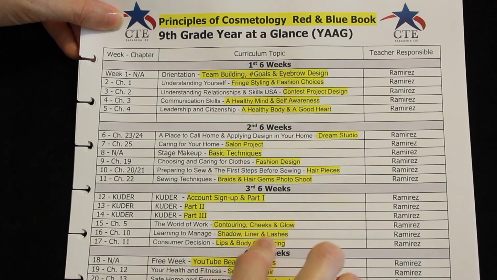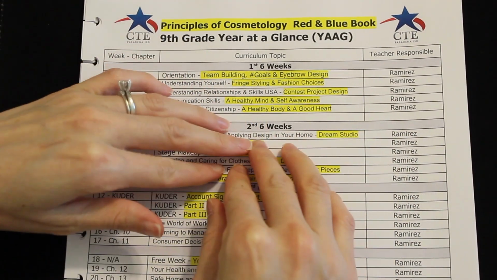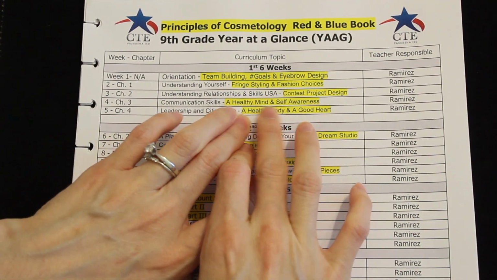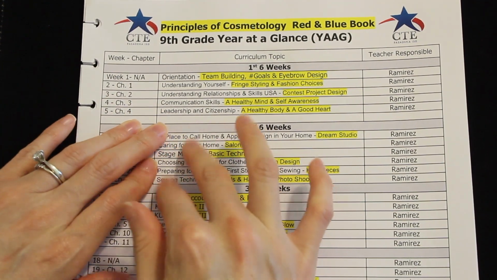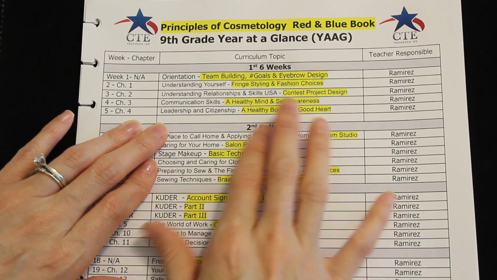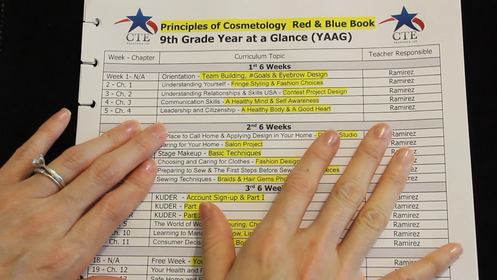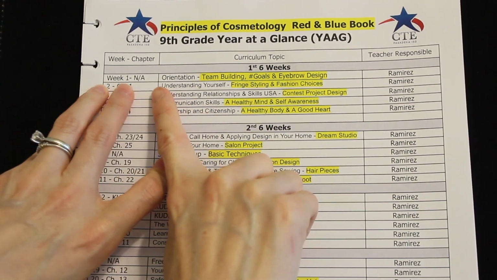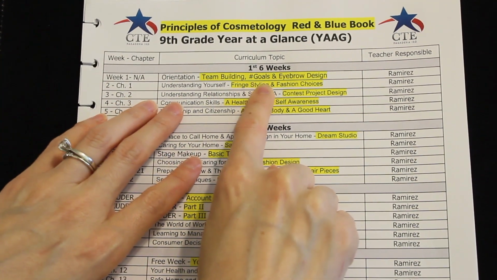What's in yellow is just the fun lessons or activities that I'm going to be incorporating that week for that lesson, so that it makes it fun and interesting. I don't lose them with just the bookwork and paperwork that's not cosmetology related just yet, but I try to relate it as much as I can because they are going into the cosmetology pathway.